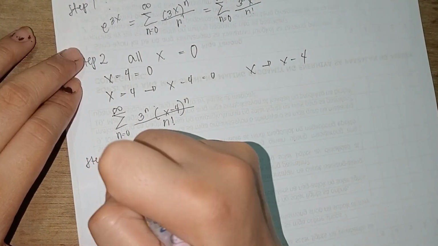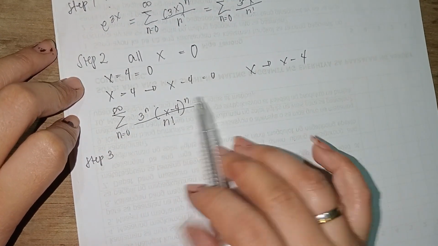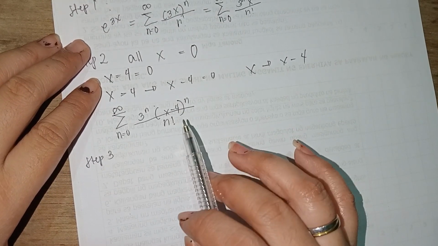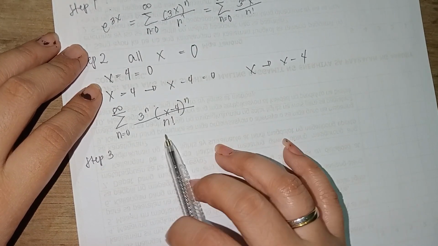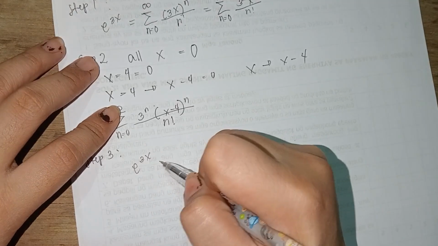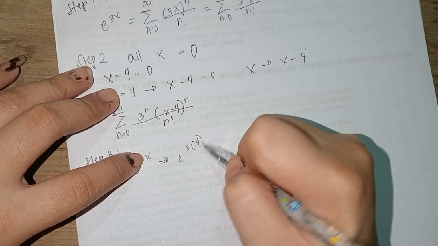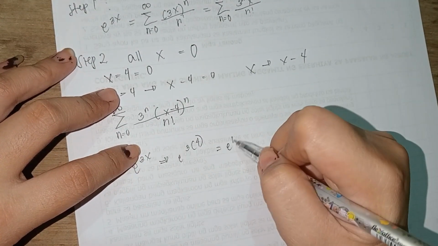And then, for the last step, step 3, we need to substitute the center to the given equation. So, yung center natin, which is 4, kailangan nating i-substitute into the given equation. So, ano ba yung equation natin kanina? We have e raised to 3x. Therefore, e raised to 3x. Then, the x would be 4. So, the answer is e raised to 12.